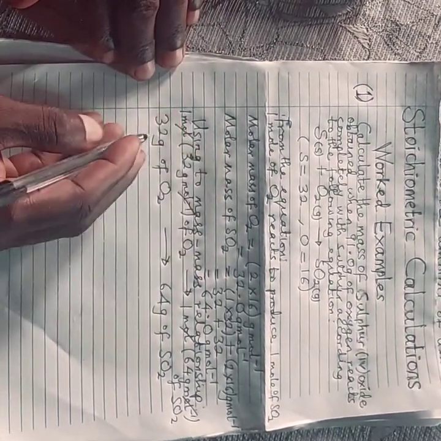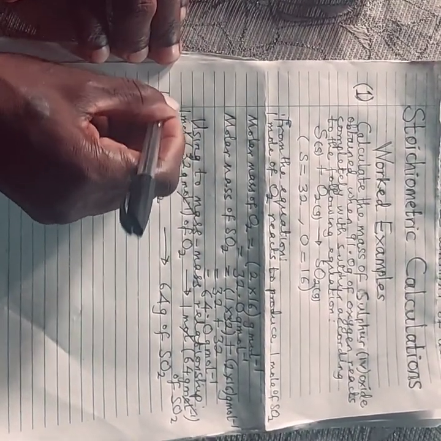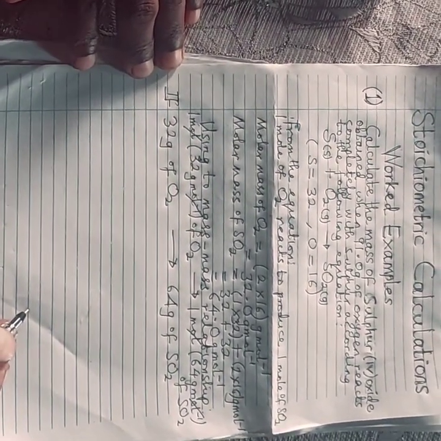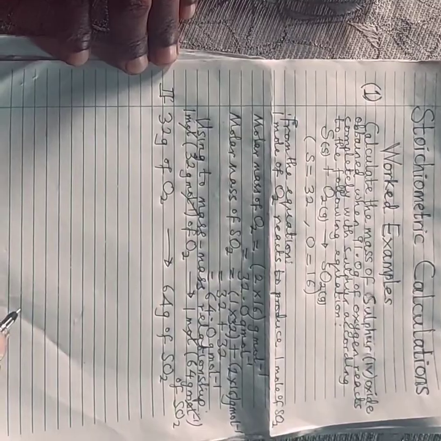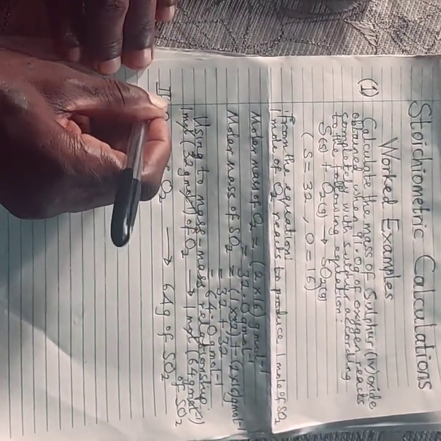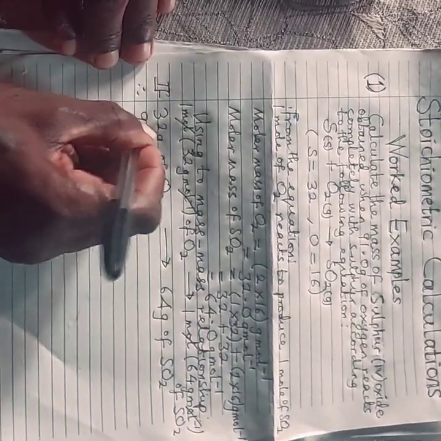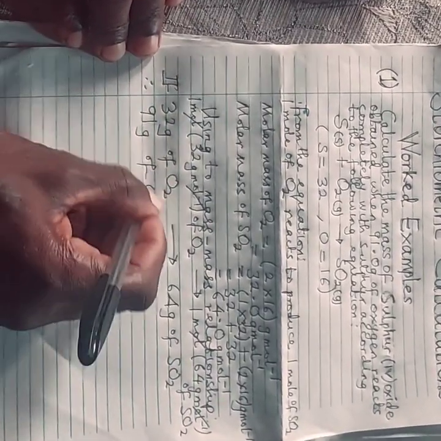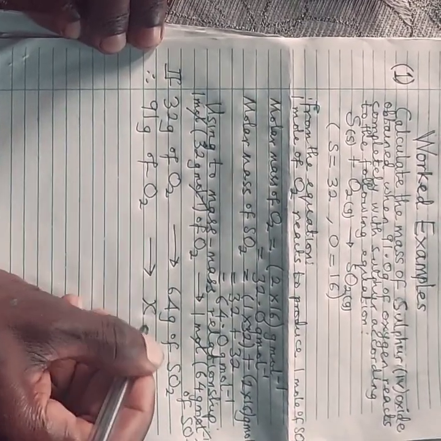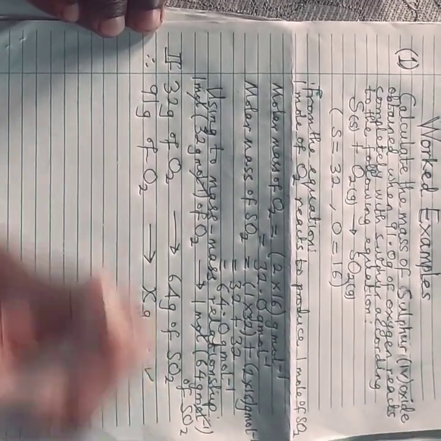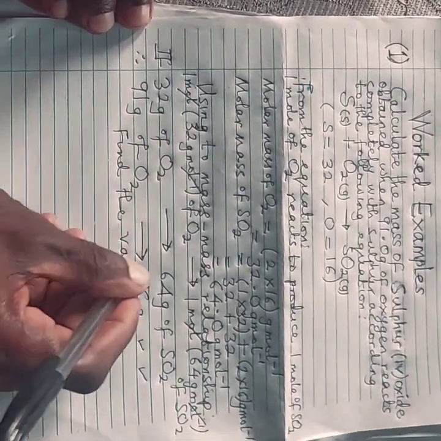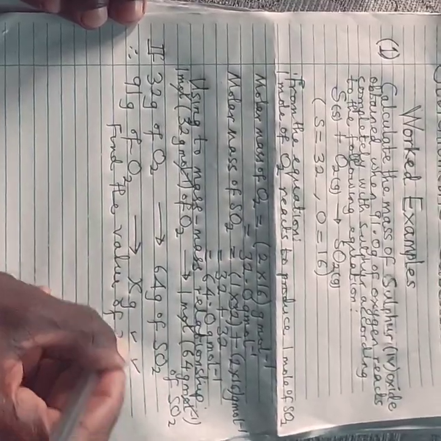So it means if 32 gram, which is the 1 mole of oxygen, will react to produce 64 gram of SO2, which is also representing the 1 mole according to the balanced equation, then we can now say that 91 gram of oxygen will react to produce what? Let's say X gram. So we can now find the value of that X.